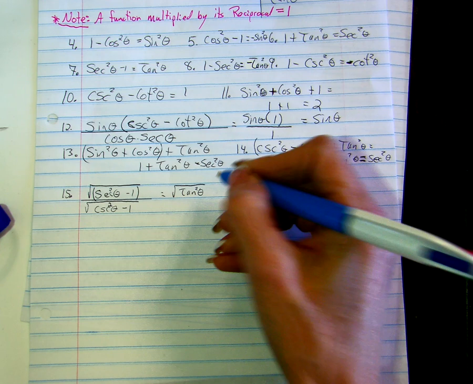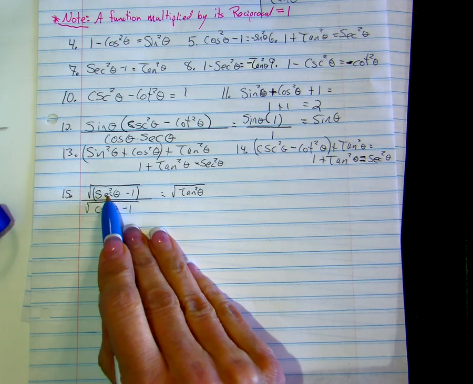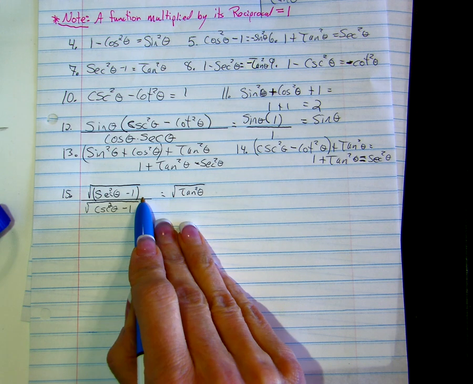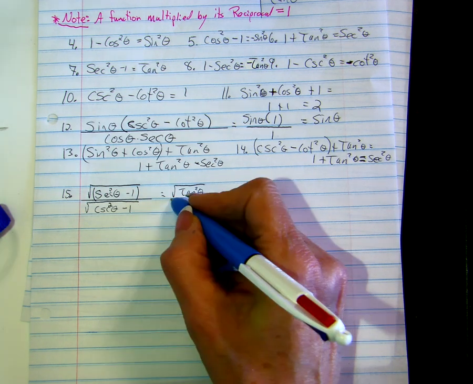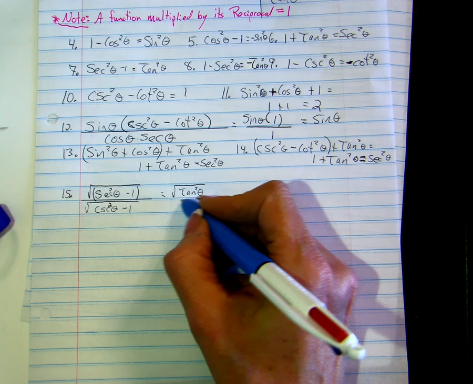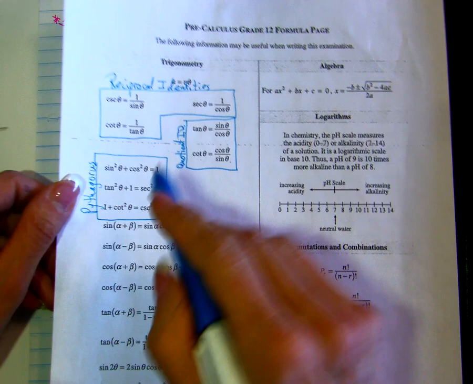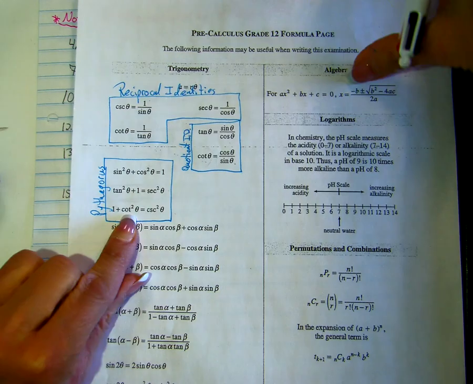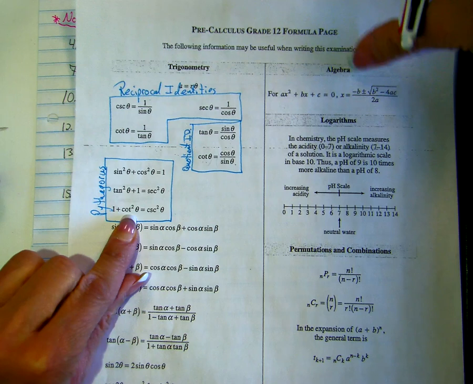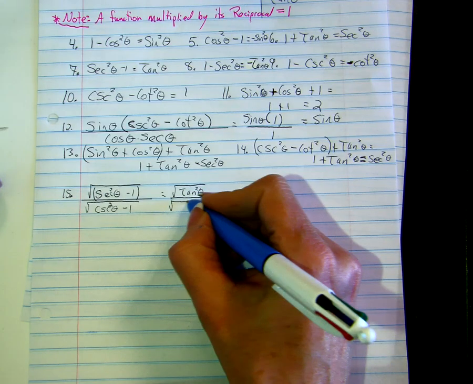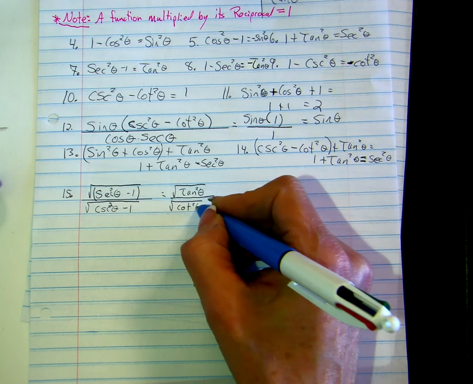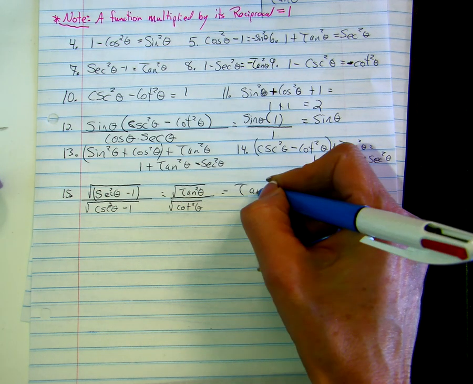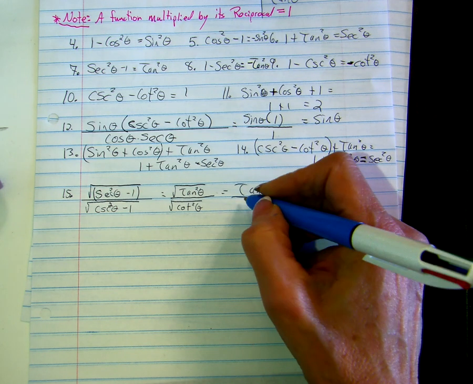None of us said the square root of secant squared minus 1 is secant minus 1, did we? No. And cosecant squared minus 1, that looks like a Pythagoras. Cosecant squared subtract 1 would leave me with a cotangent squared. Square root of cotangent squared. So the square root of tan squared is tan. The square root of cotangent squared is cotangent.